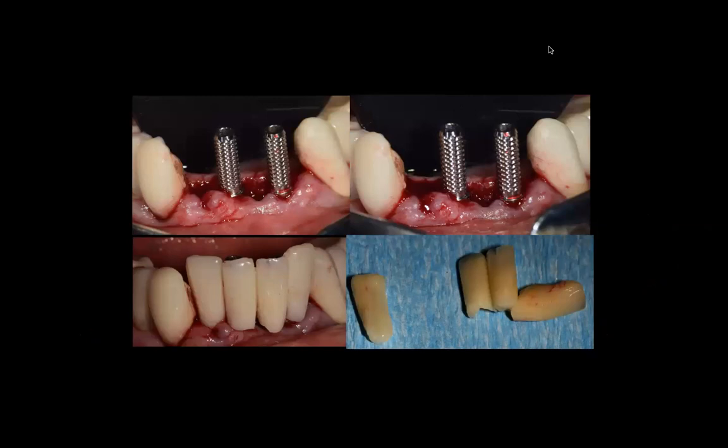Now, even in cases like this where I have to make a prep on these cylinders, I go ahead and do it outside the patient's mouth. I mark, and then I come outside and do the adjustment. But I want to bring your attention to the temporary. Look what happened to my temporary. Isn't that amazing?